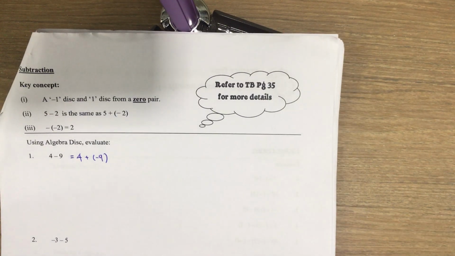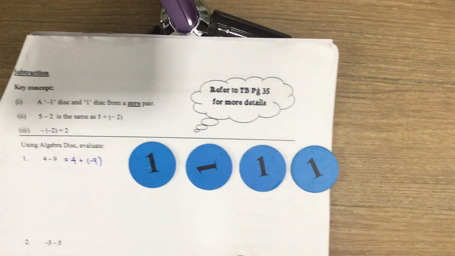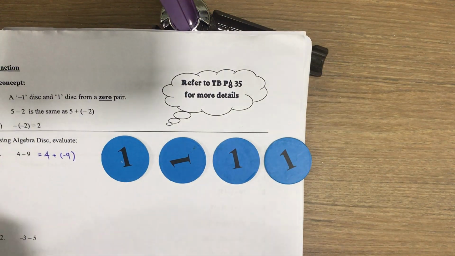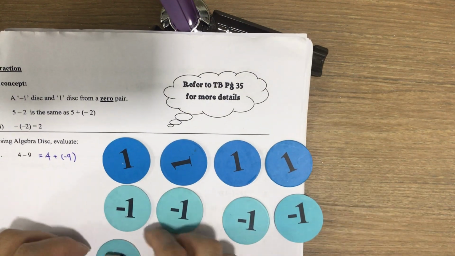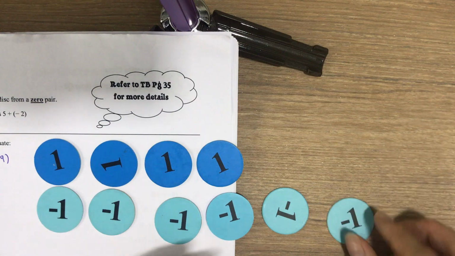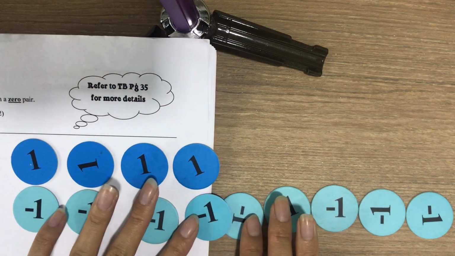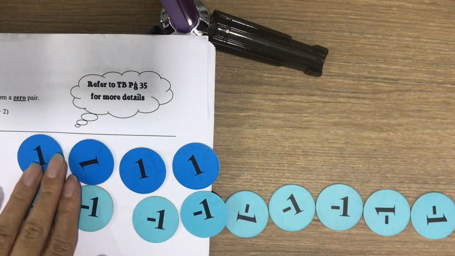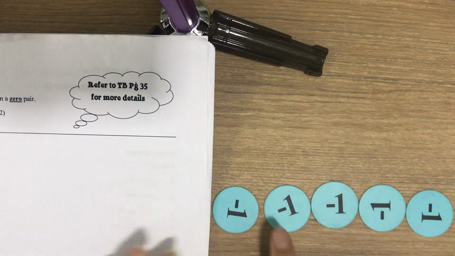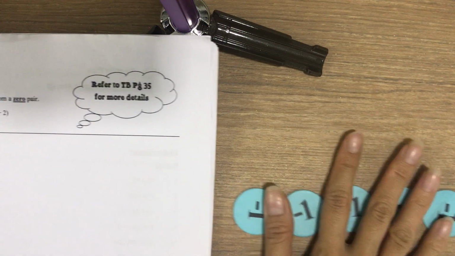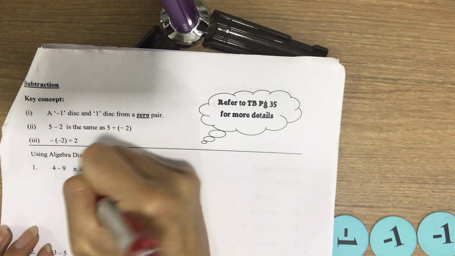Okay, so if you remember, here are the disks, 4. Okay, plus negative 9. So I'm going to put down 9 of these. 1, 2, 3, 4, 5, 6, 7, 8, 9. Okay? So same thing, you realize that there are 4 zero pairs here, so I'm going to remove them. Zero pair, zero pair, zero pair, zero pair. Okay, so my answer is negative 1, negative 2, negative 3, negative 4, negative 5. My answer for 4 plus negative 9 will give me negative 5.